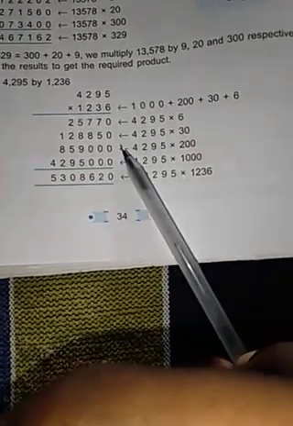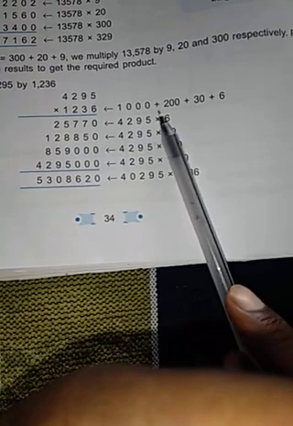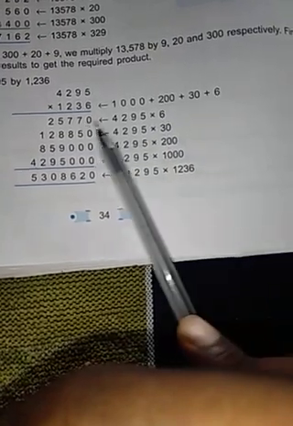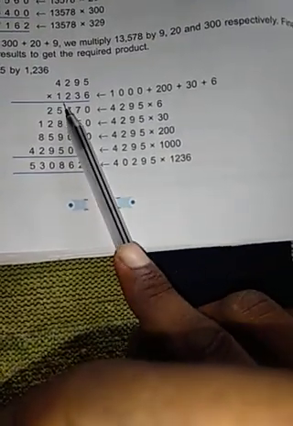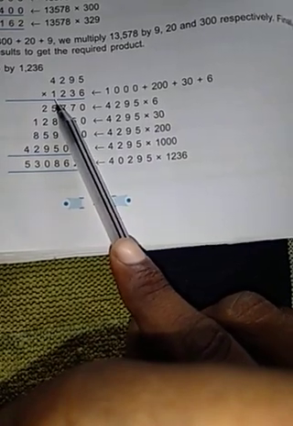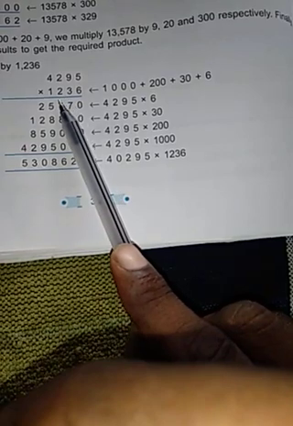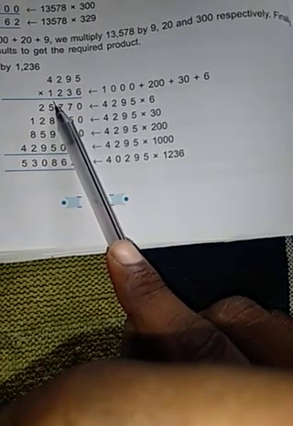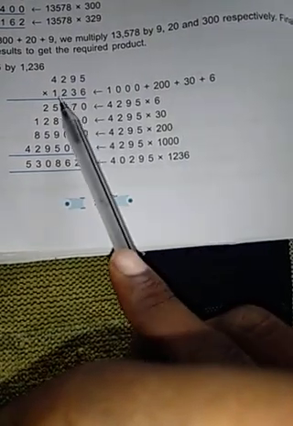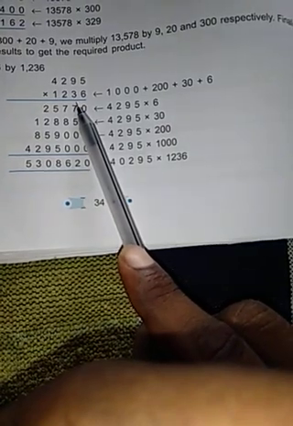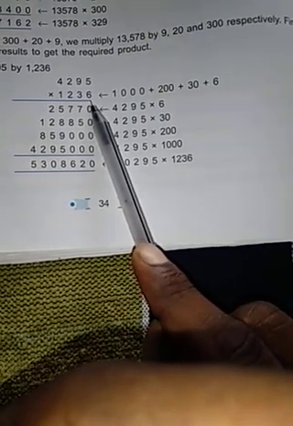First, you see the expanded form of 1236: 1 is in the 1000 place, 2 is in the 100 place, 3 is in the 10 place, and 6 is at the 1's place.